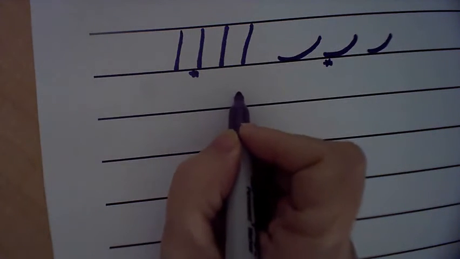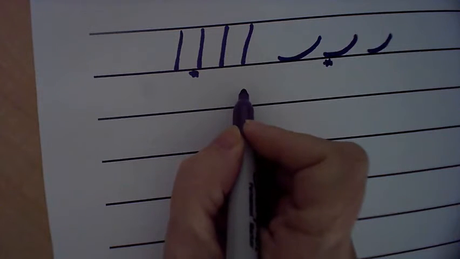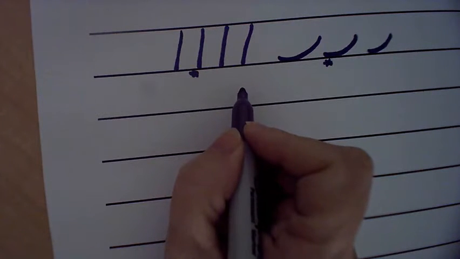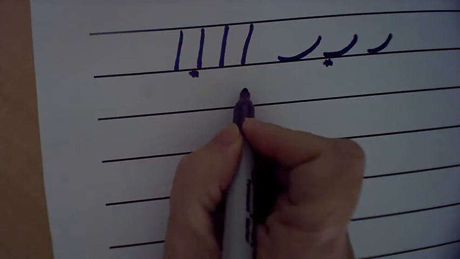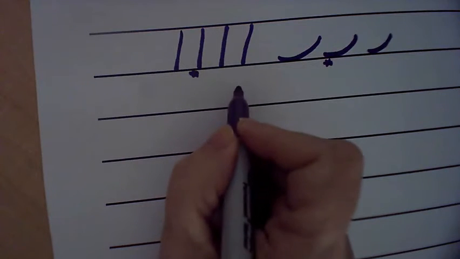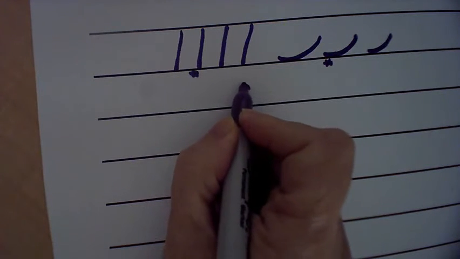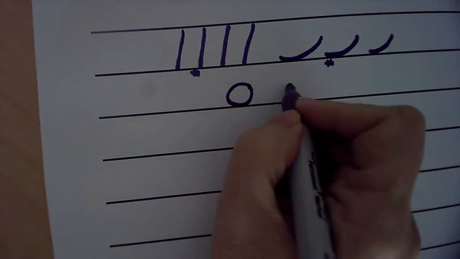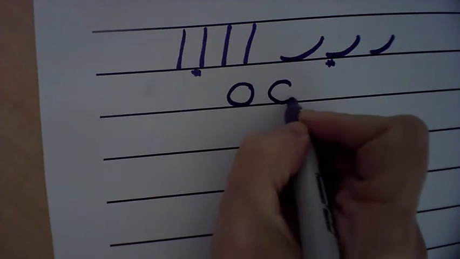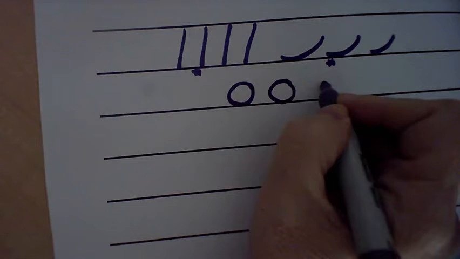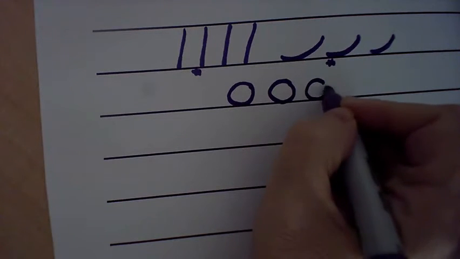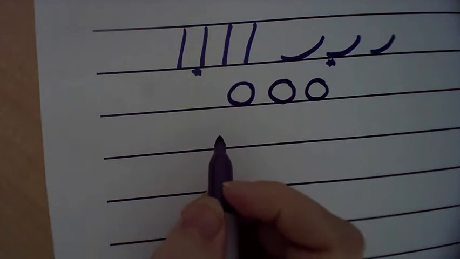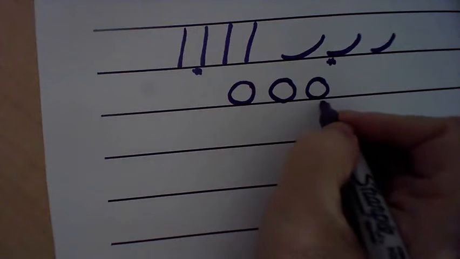And circles. For a circle, we're going to start just a little bit below midpoint, about where 2 on a clock face would be. And then we're going to bring our pencil all the way around, or Sharpie. Of these three, I think this one is my best one, so I'm going to put a little star by it.